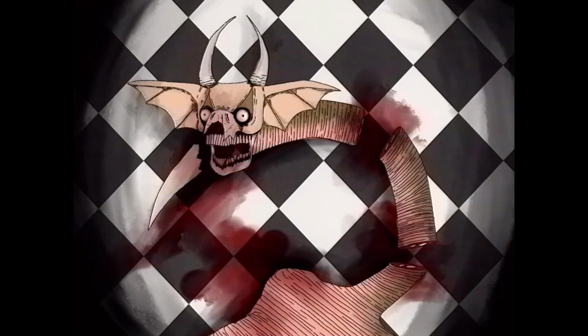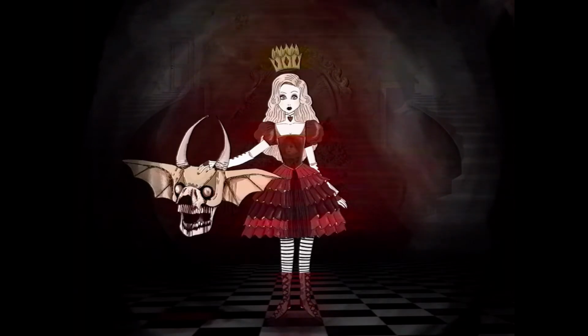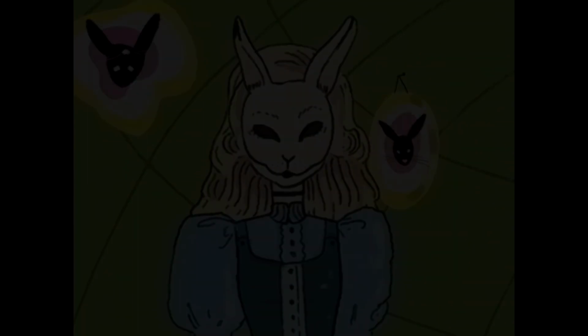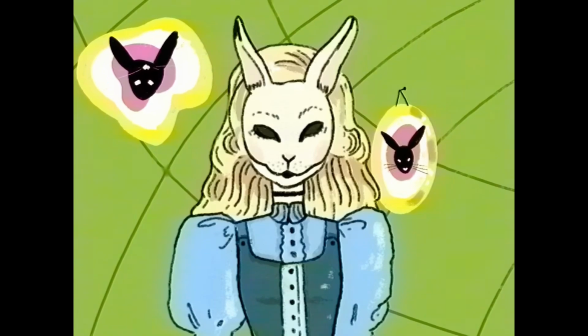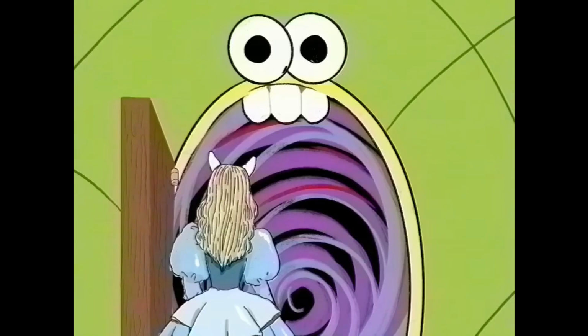Then shows that the monster from earlier is now sliced into pieces. Alice holds the monster's head, wearing a red dress and a crown. Then the video ends.